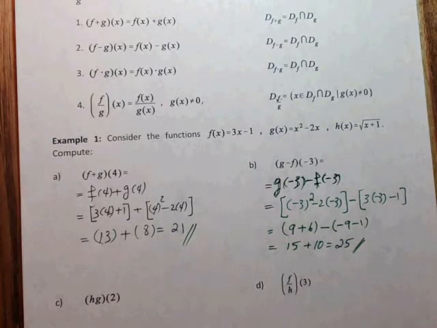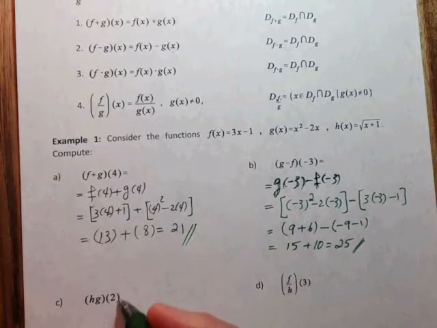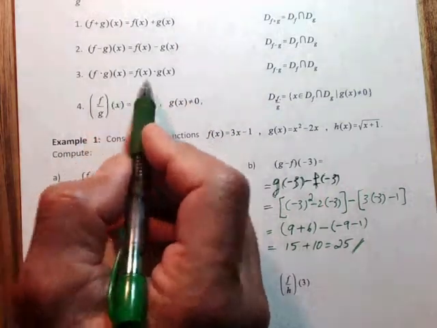h times g at 2. Well, by definition, you have to do it pointwise.